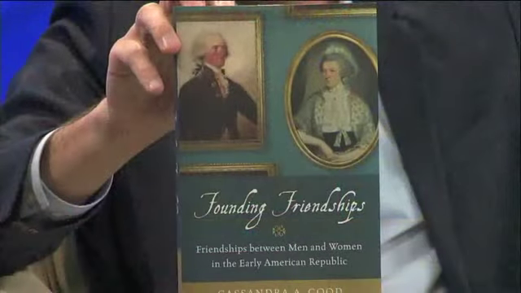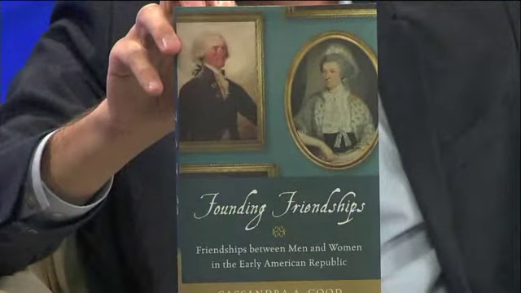You also have a book called Founding Friendships. Tell us about that book. Sure, I've got that here so you can see the cover. Take it home, and I probably should read it. Yeah. So this book actually is not about Monroe, but about that whole generation of men and women, and the fact that men and women in this period could be close friends. And we might question whether that's possible even today, but in fact, this was quite common among elite men and women. All the founding presidents had female friends. You see Jefferson and Abigail Adams on the cover, who were close friends, and these were actually friendships that allowed women to become involved in politics.